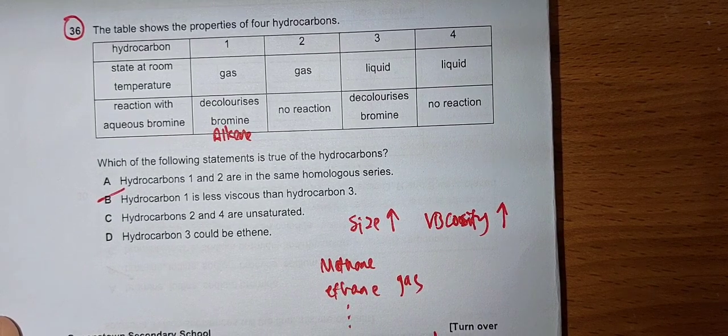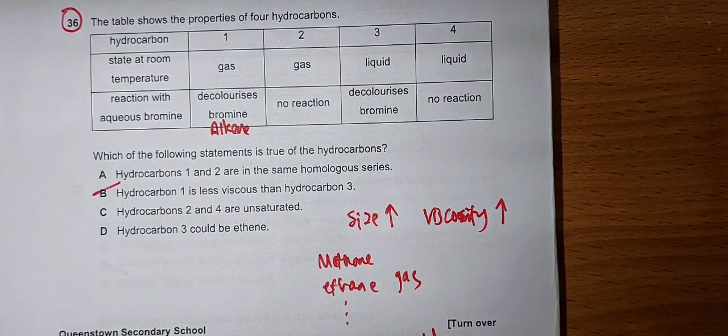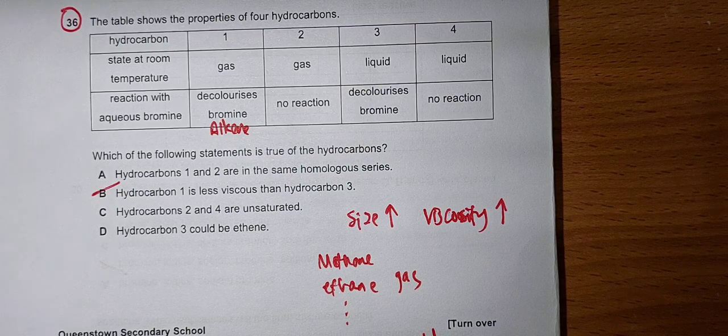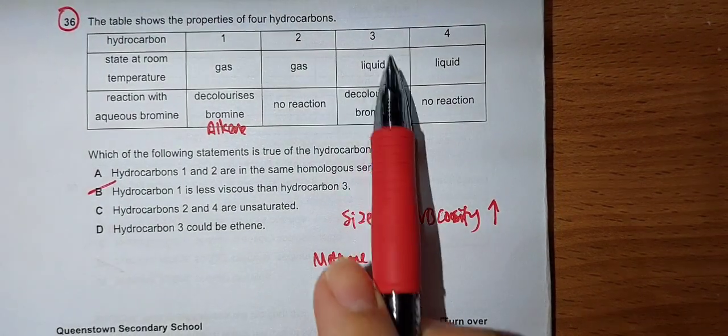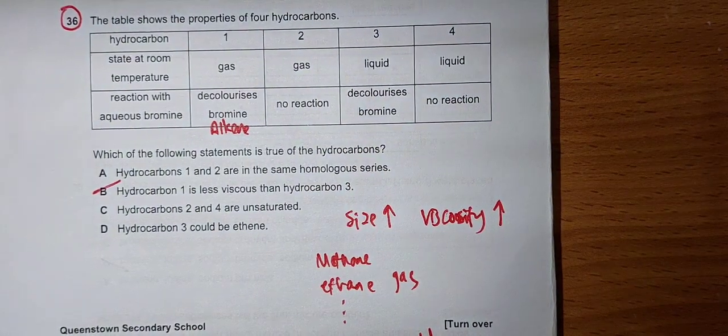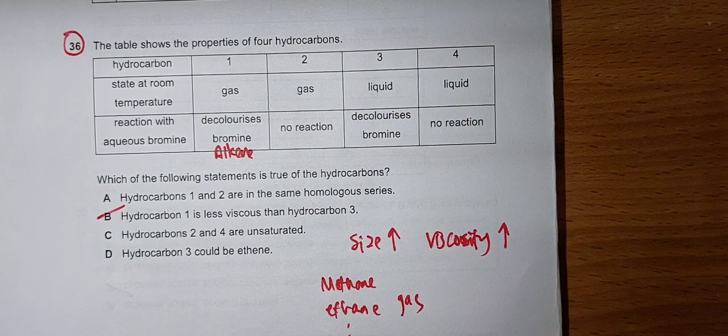The higher the viscosity. Yeah, viscosity is a measure of how easily the hydrocarbon flows. So if the hydrocarbon can flow very easily, viscosity is very low. If the hydrocarbon can flow very, very slowly, viscosity is very high. So as the molecule becomes very big, very long, then the ease of flow decreases. That's why viscosity increases. So viscosity for hydrocarbon 3 is more than the viscosity for hydrocarbon 1. So B is correct.